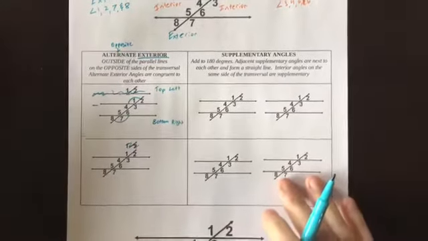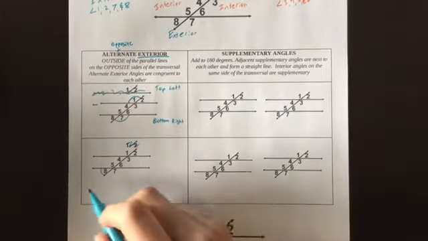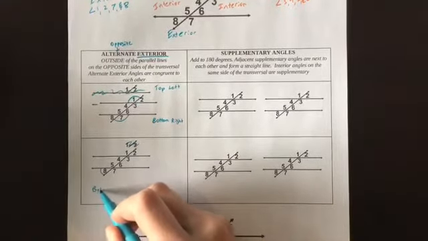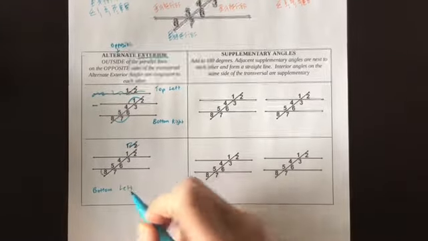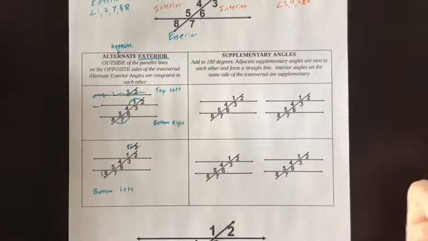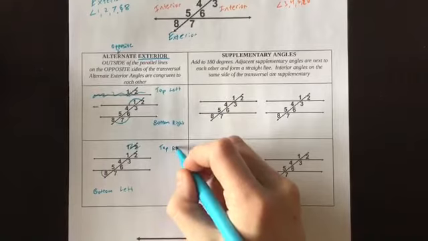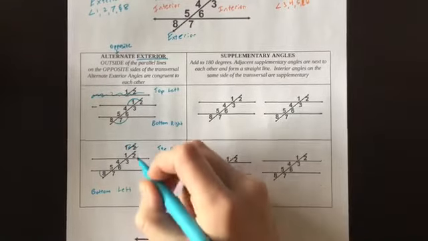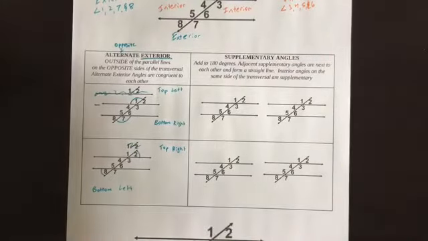And again, if we choose another angle, like let's say angle 8 is on the bottom and the left of our transversal. Its alternate exterior angle pair is going to be an exterior angle that is on the top and the right, the exact opposite. So that would be angle 2.